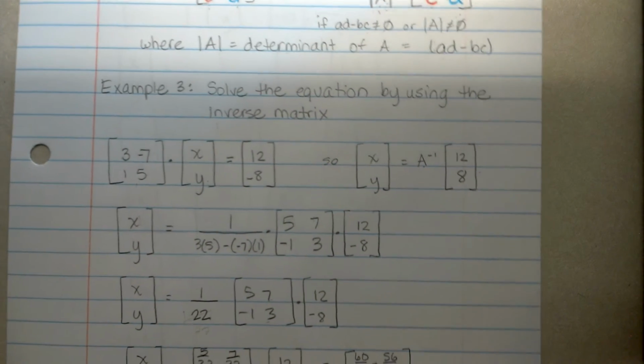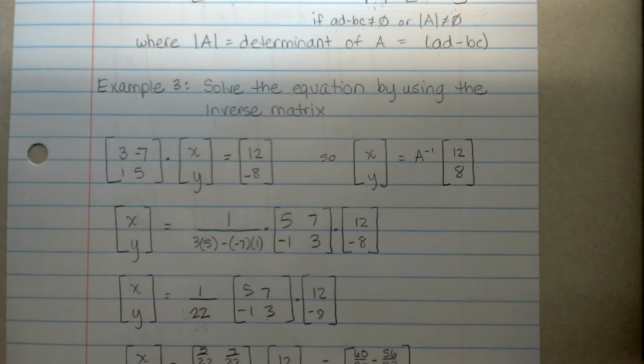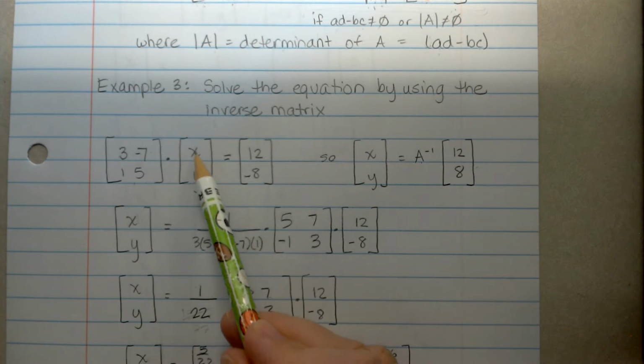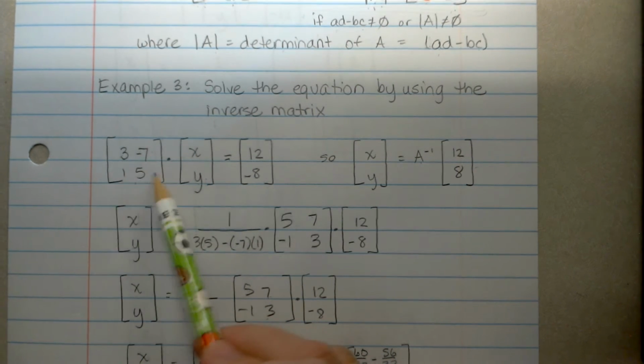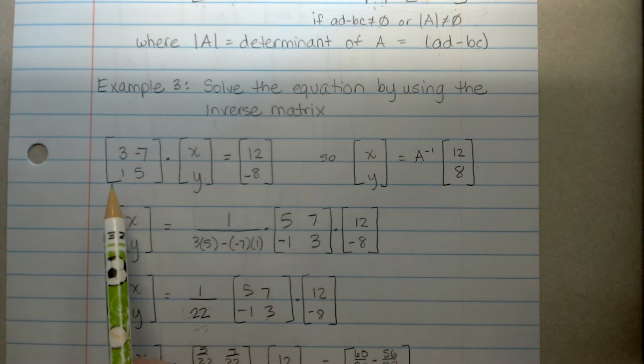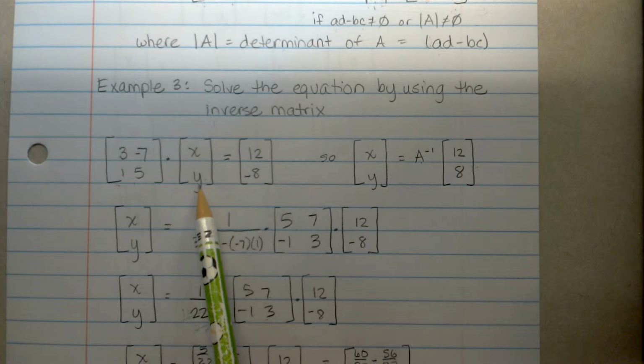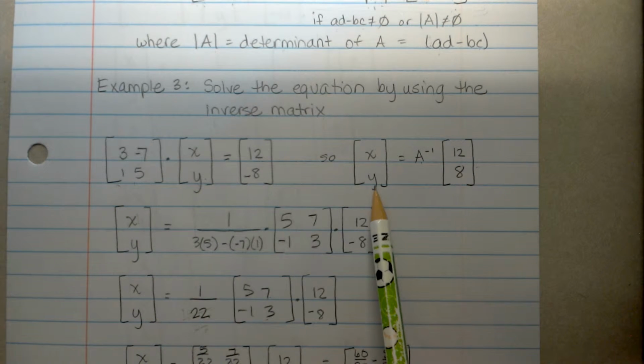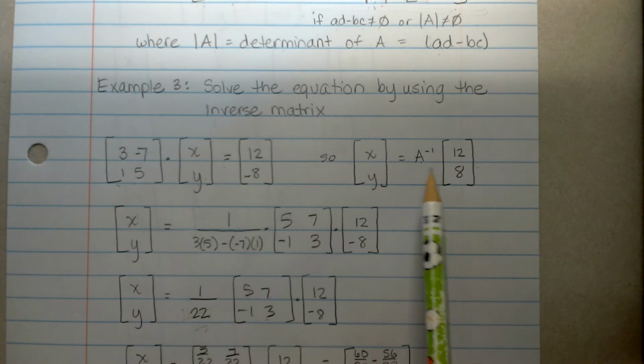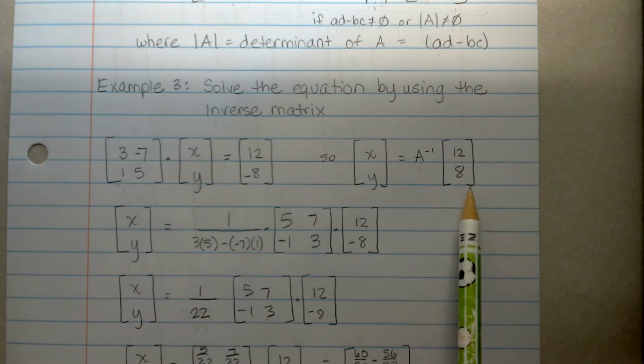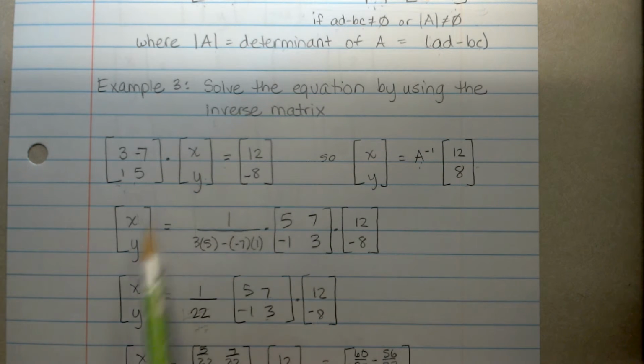So let's solve this equation by using the inverse matrix. I need to isolate x and y. So that means I've got to get rid of this matrix. I can't divide by the matrix, but I can multiply by its inverse. What I will get is x, y, the variable matrix, is equal to the inverse of this matrix times the constant matrix, because I simply multiplied both sides by the inverse. So here's my xy. Now here's the inverse.